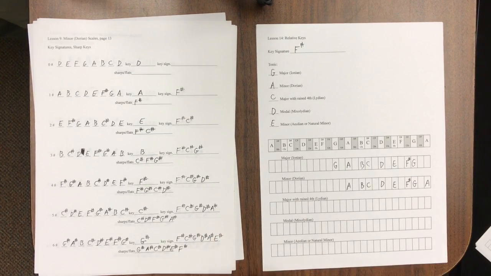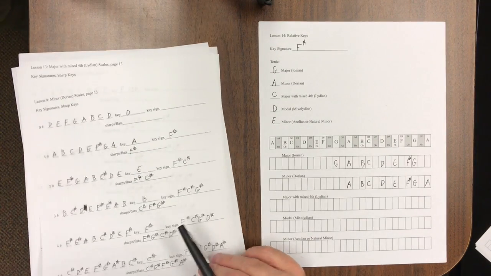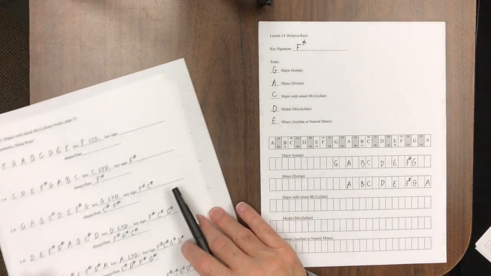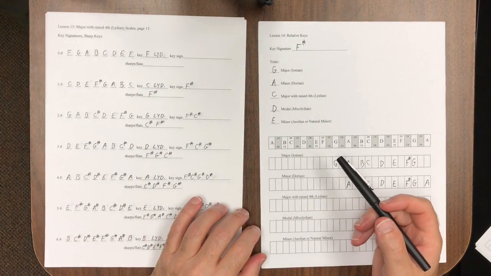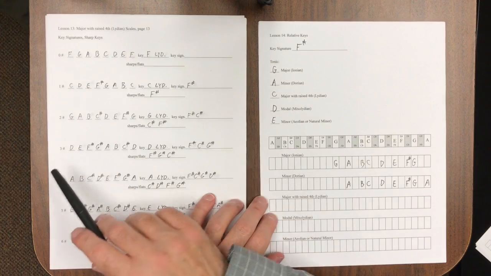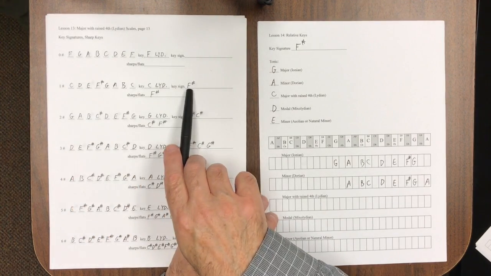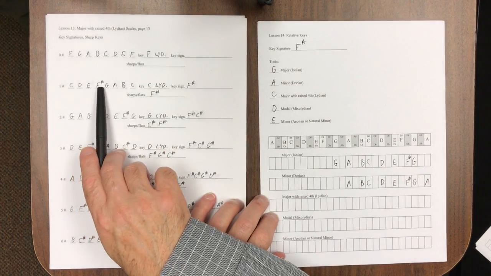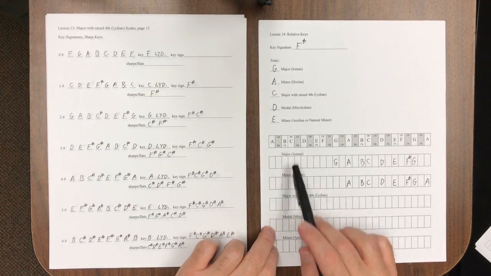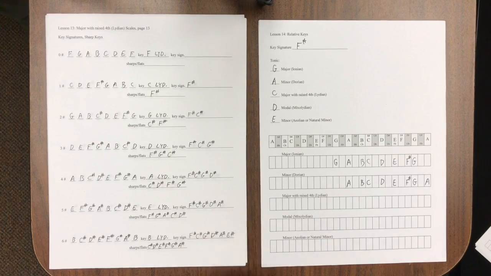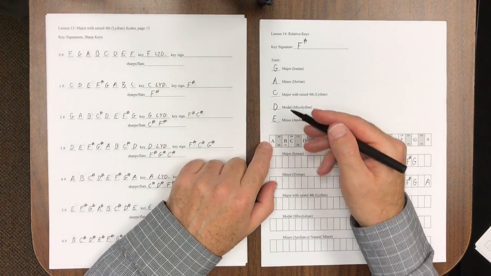And then for the next one, we have C major with the raised fourth. So for this one, it's C, D, E, F sharp, G, A, B, C. So we'll have to jump down here, I guess, because this doesn't keep going that way. So now we've got to be careful as we line these up.